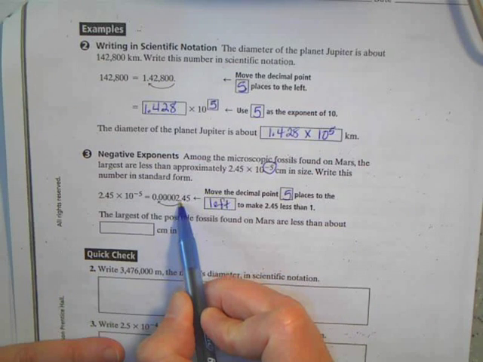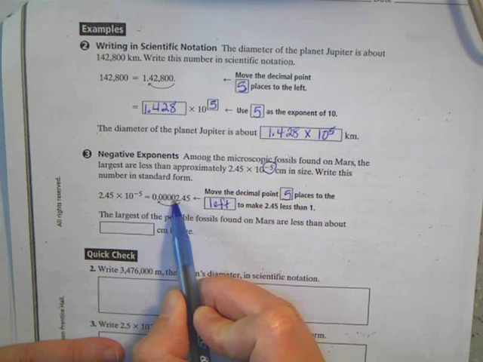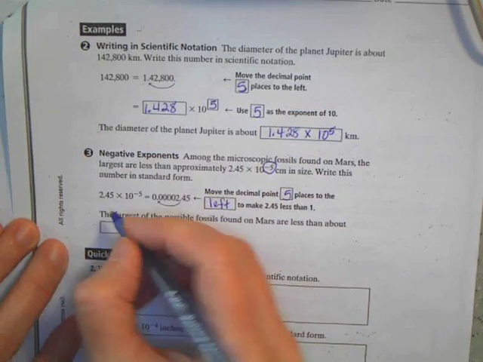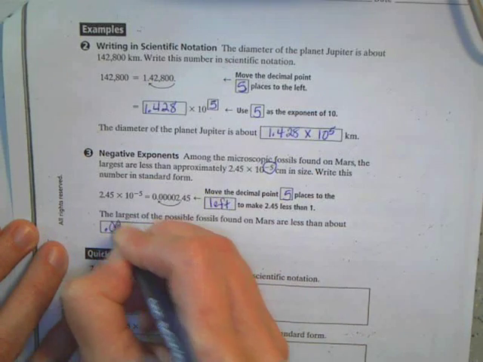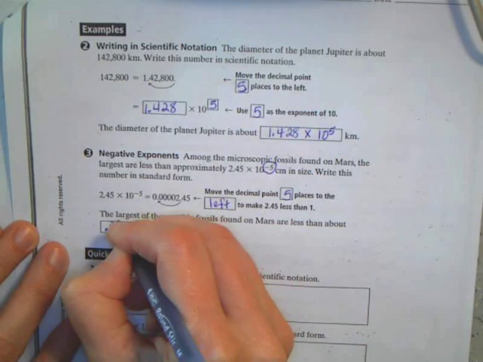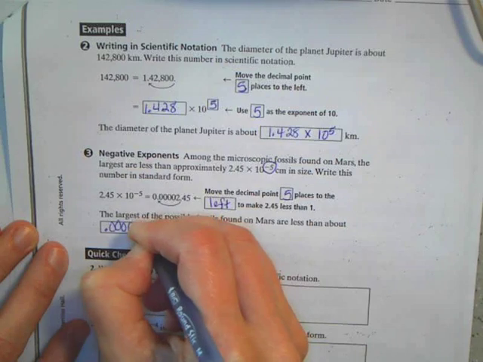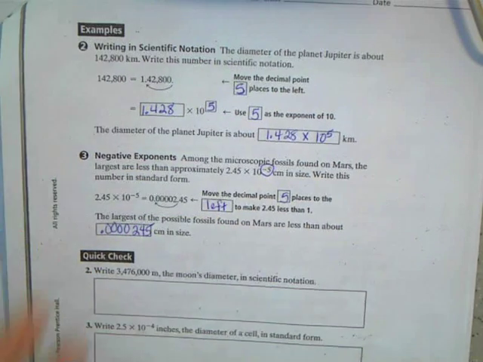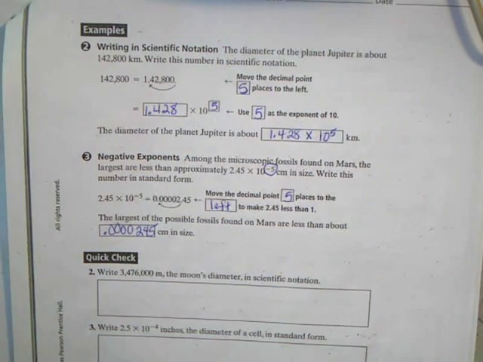So again, I'm going to count back to the left, inserting zeros as needed. So I'm going to get 0.0000245 centimeters. Okay, the largest possible fossils found on Mars are less than about 0.0000245 centimeters in size.